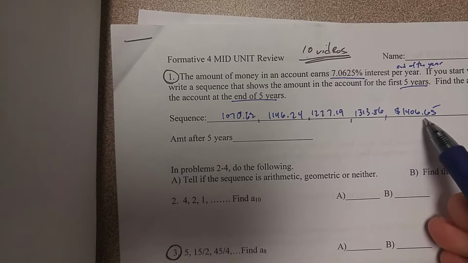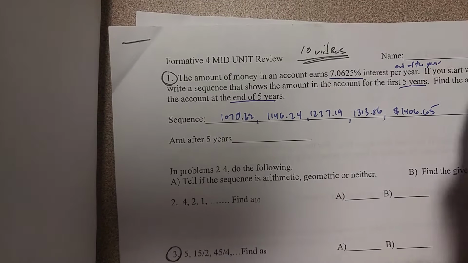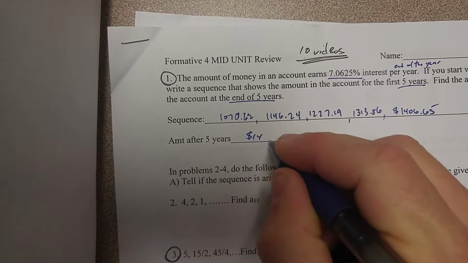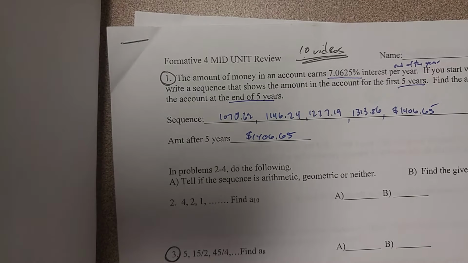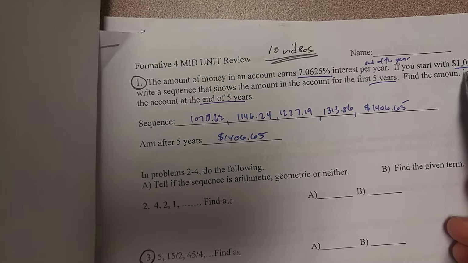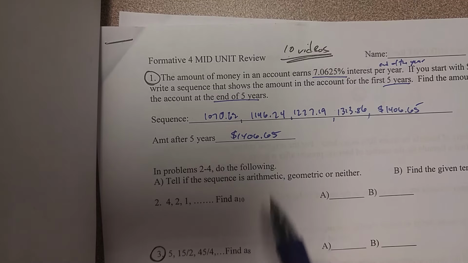So this is how much money you will have at the end, or this is the sequence for 5 years. So the amount of money that you will have after 5 years is $1,406.65. Now that is assuming that you did nothing to the money. You didn't take any out, you didn't deposit any, and you just started with that 1,000. So basically you earned $406.65 in interest over 5 years that you didn't do anything for except leave your money there and do nothing with it.